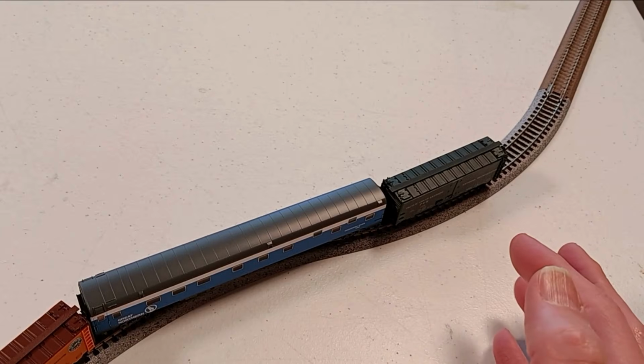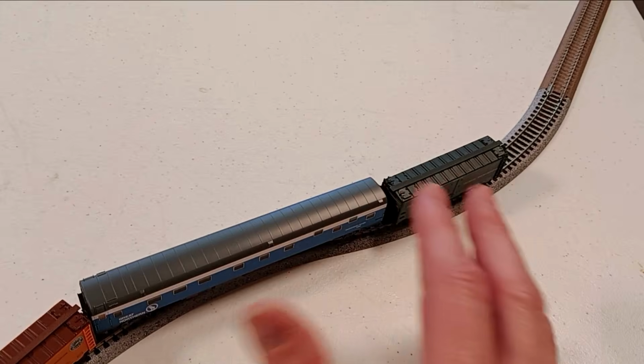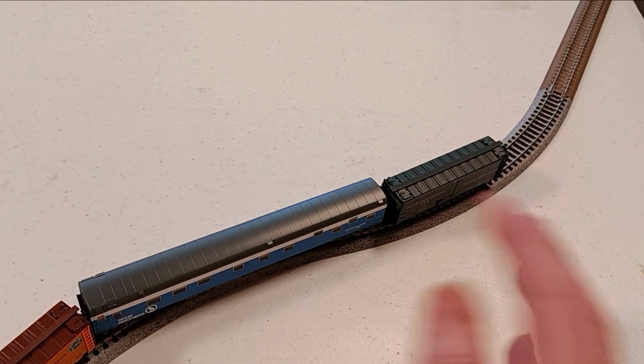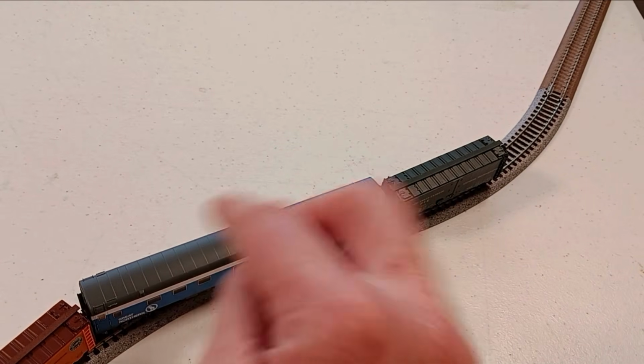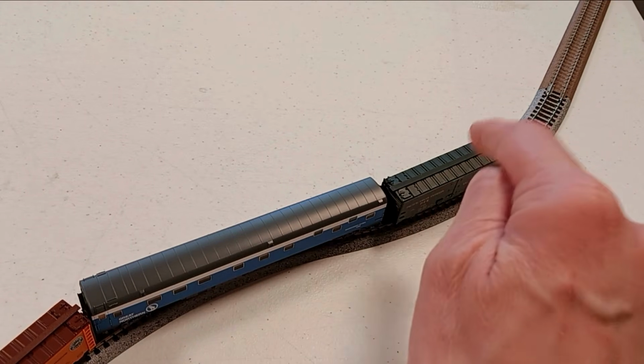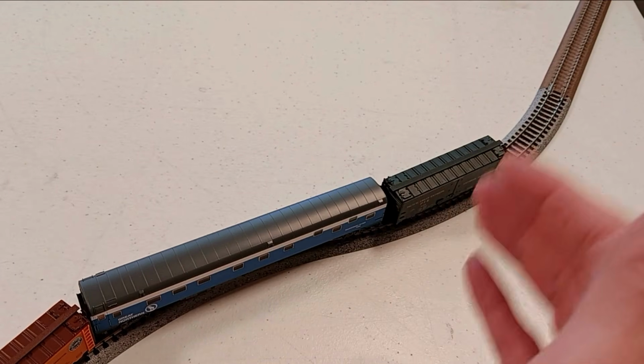And just as a bonus tip, when you're making up freight trains, you should ideally try not to take a long car and connect it to a short car. There are shorter cars than 40 feet.